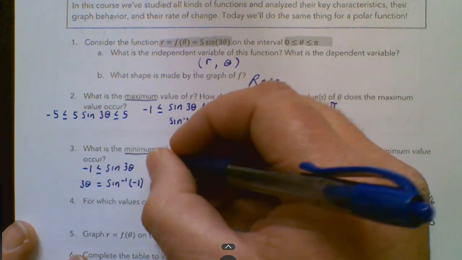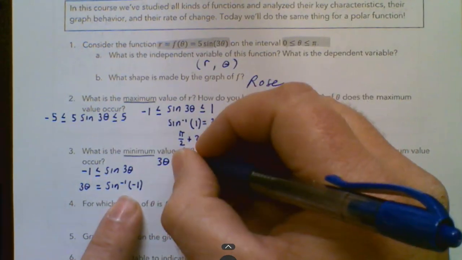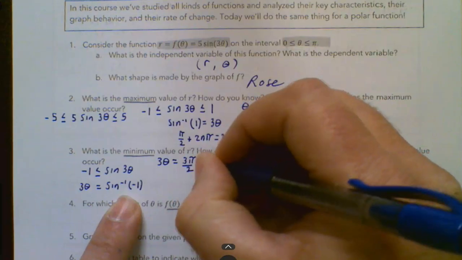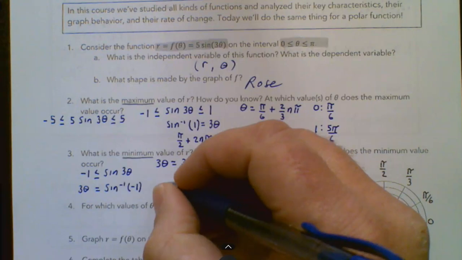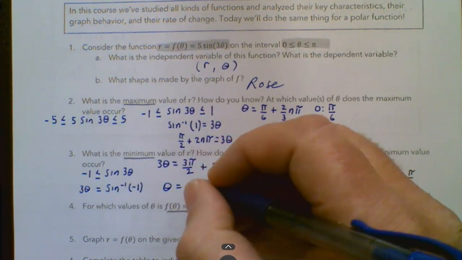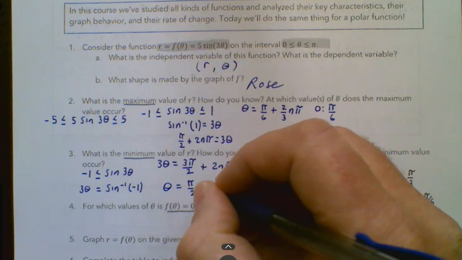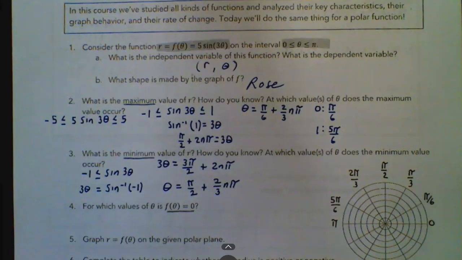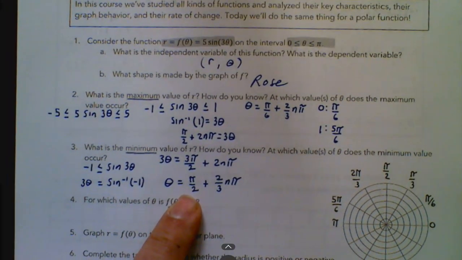So our 3 theta is equal to 3 pi over 2. This is where we throw on our plus 2n pi. And if I divide everything by 3, I've got my solution set. That just becomes pi over 2 plus 2/3 n pi. So we get that right there. If we start plugging in our values on this, we'll start plugging in 0, 1, and 2.